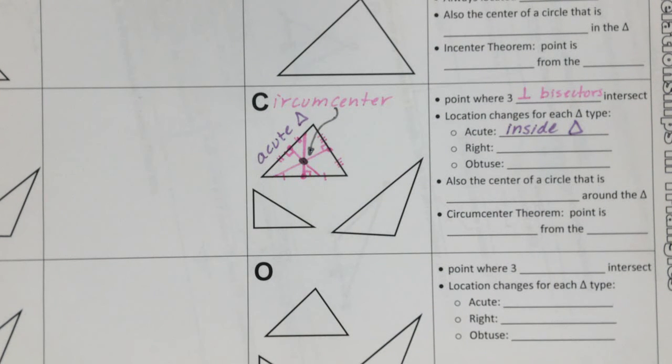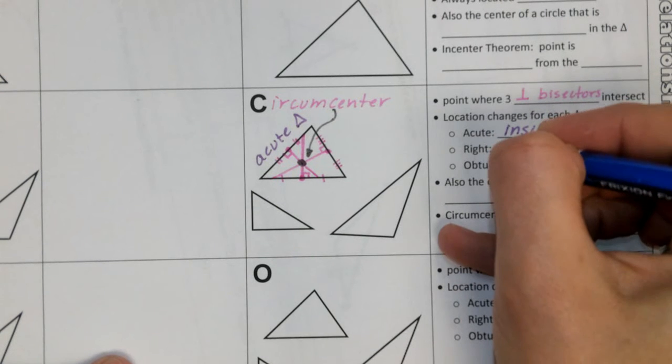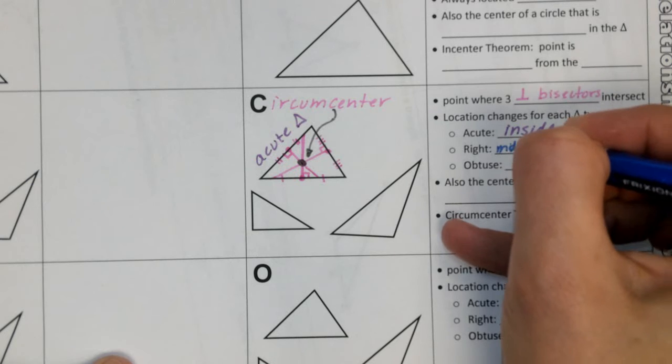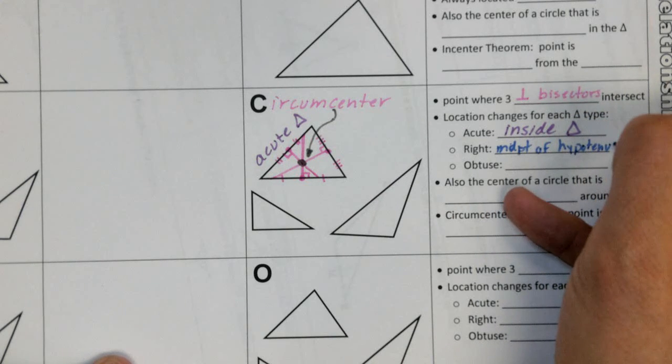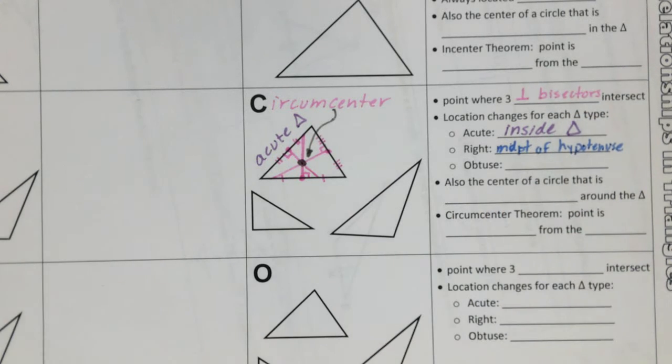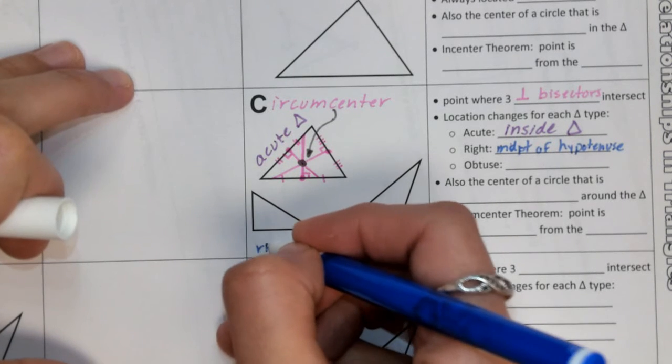When we move to the right triangle now, your circumcenter, as discussed on the last page, is going to be at the midpoint of the hypotenuse. Okay, I won't abbreviate hypotenuse. The midpoint of the hypotenuse. Pause to finish writing that in, because I'm going straight to the triangle now. Over here, we're going to have our right triangle.